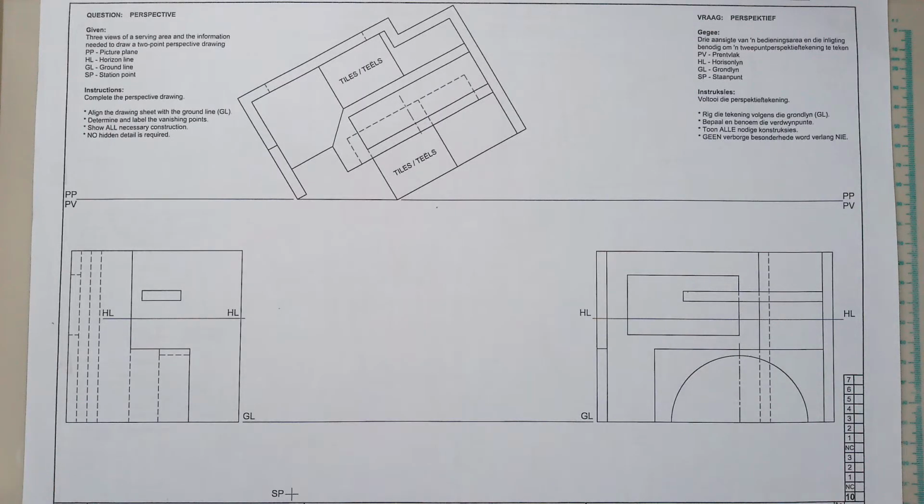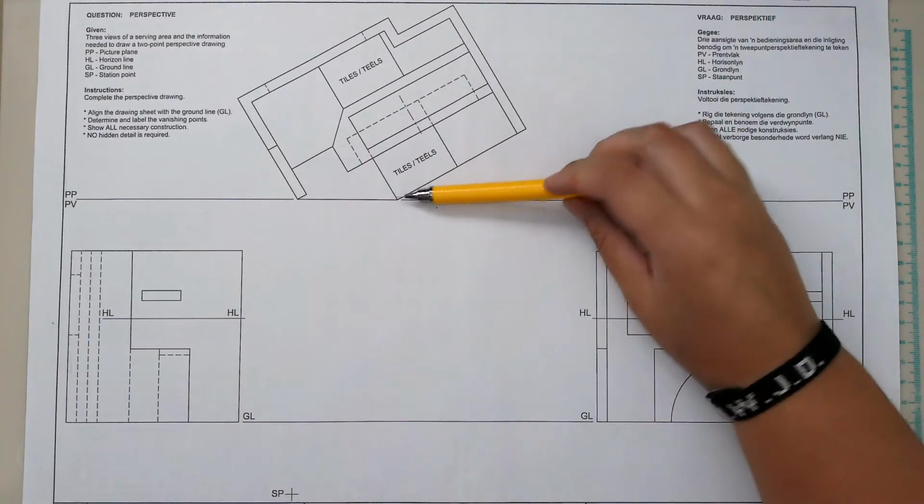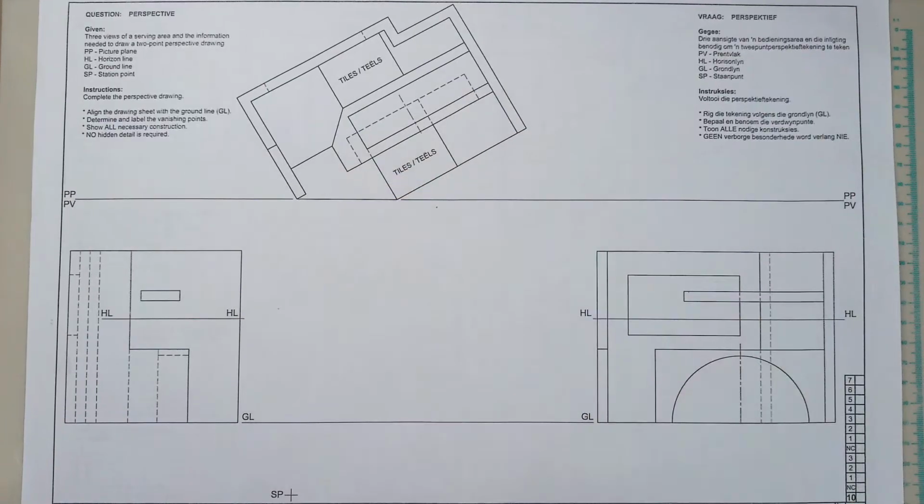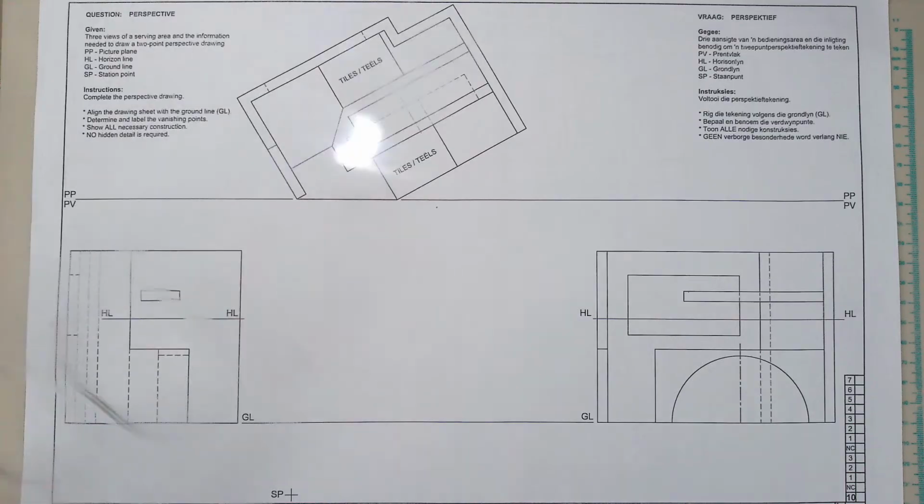First things that we should know is that the height line again is in the middle of the drawing. It's not above the drawing, it's in the middle, so the top part of this drawing is going to look funny again. There's 2 points that touch the picture plane, and the standing point is below the ground line, not on the ground line. So if we know that, we can start by getting our vanishing points.